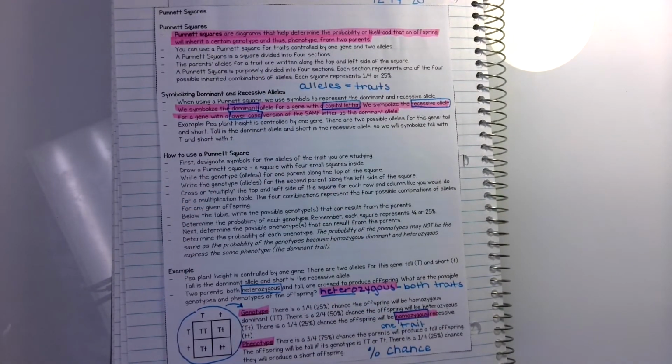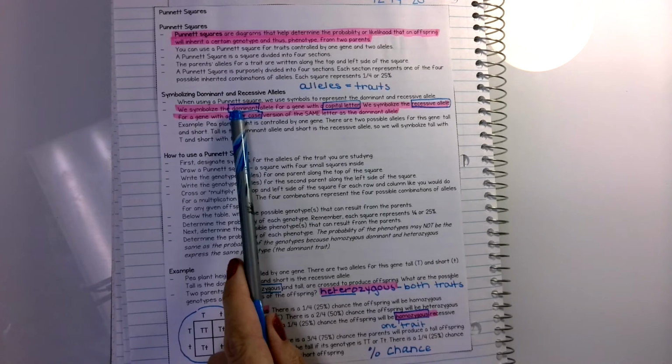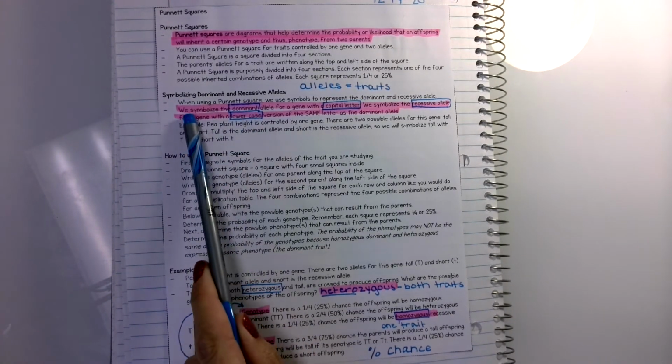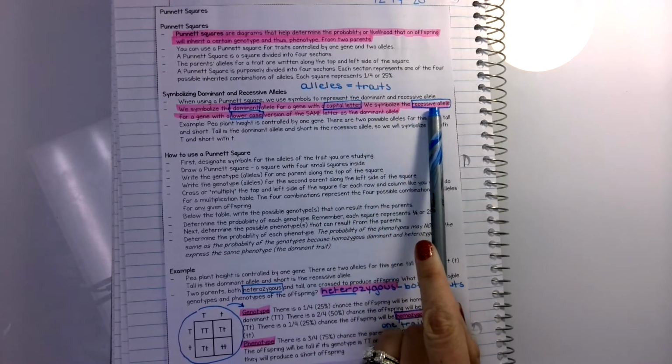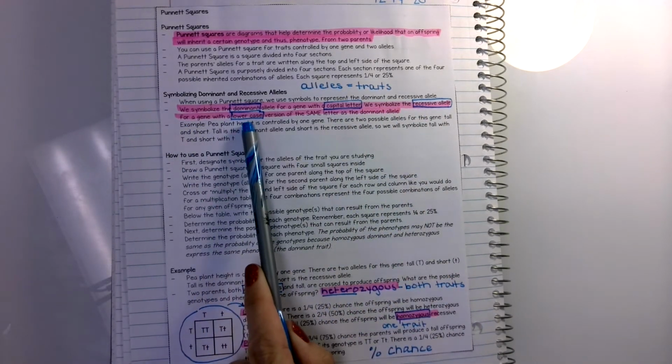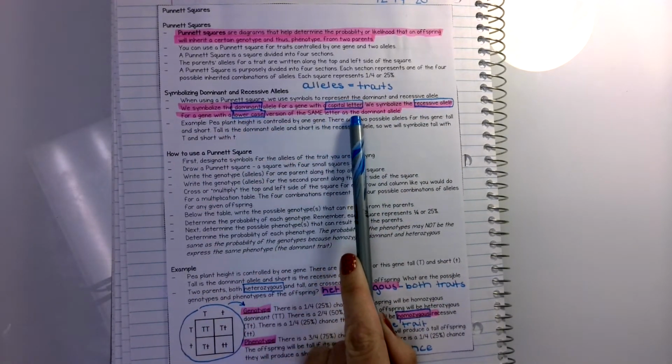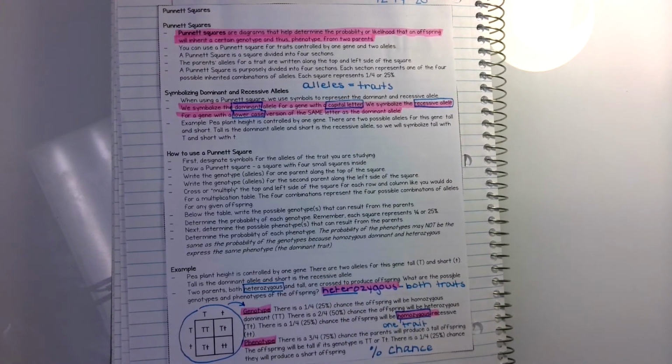You just need to know how you can figure out how you're going to get a certain trait. We already talked about how we symbolize the dominant allele of the gene with a capital letter. We symbolize the recessive allele in the lowercase version of the same letter as the dominant gene. So like for my tall, I had the T. There's a capital T and lowercase t.